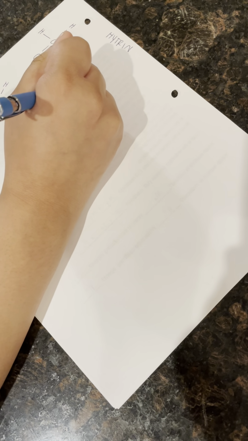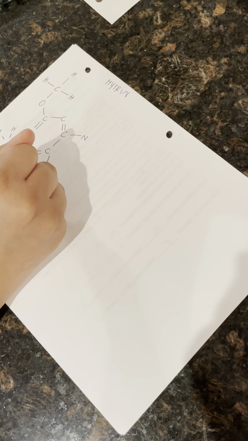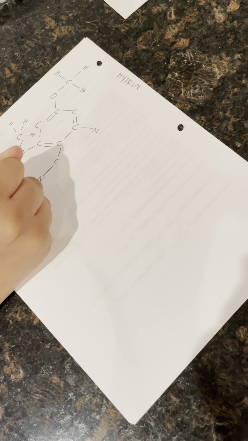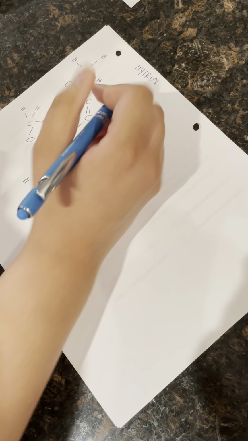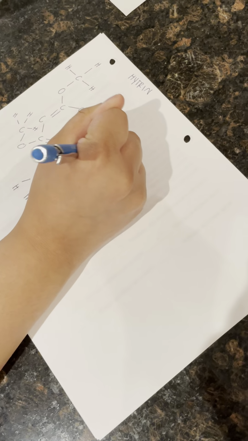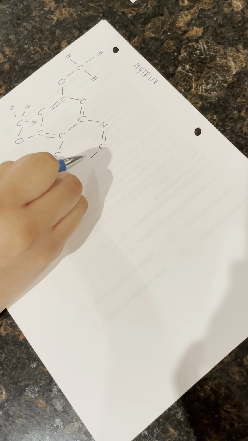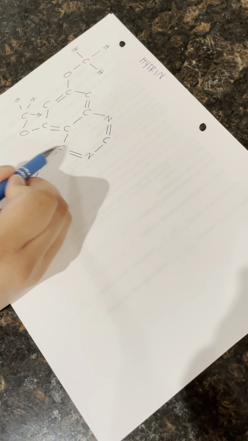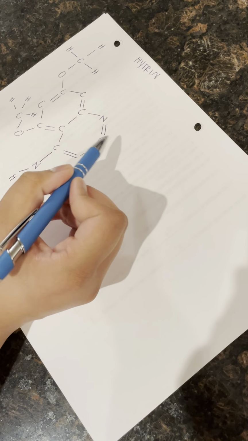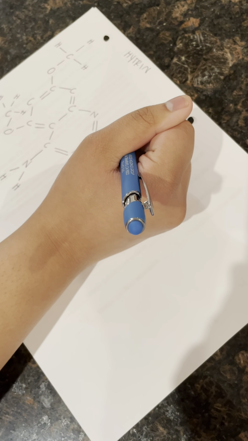We're going to have from this carbon right here a nitrogen. From this carbon, we're going to attach right down a nitrogen, which has 2 hydrogens attached to it. So from this nitrogen, we have a double bond with a carbon, and that goes with a single bond to a nitrogen and double bonded with the carbon. So from this carbon right here, we're going to have a single bond with a nitrogen.